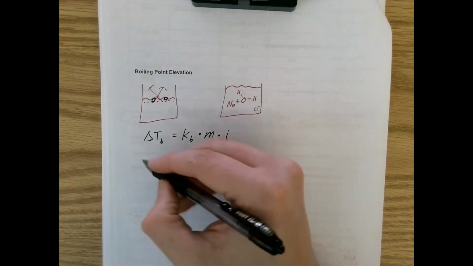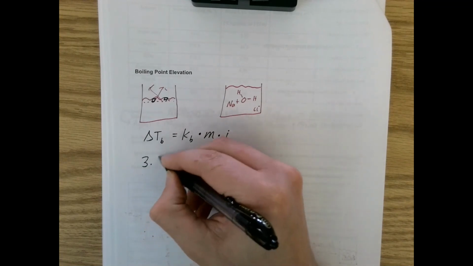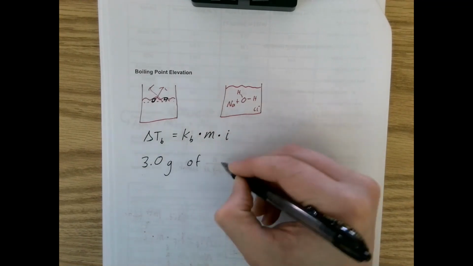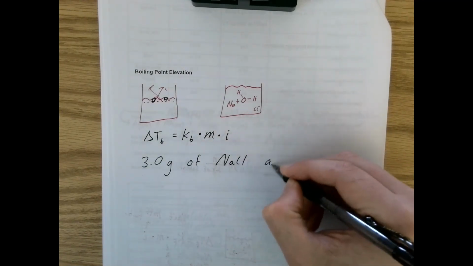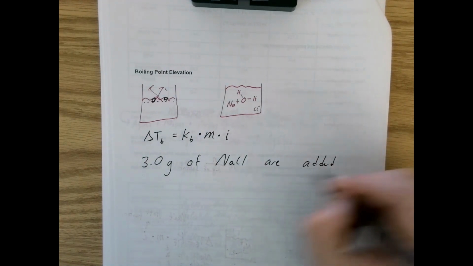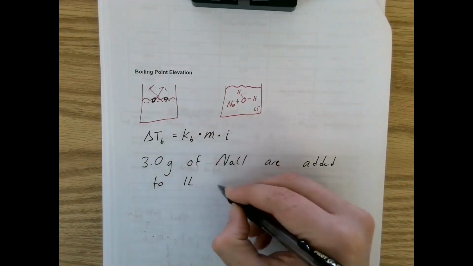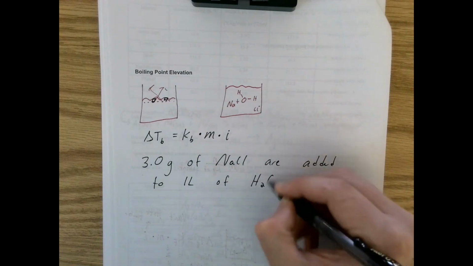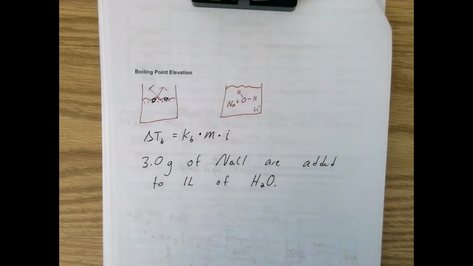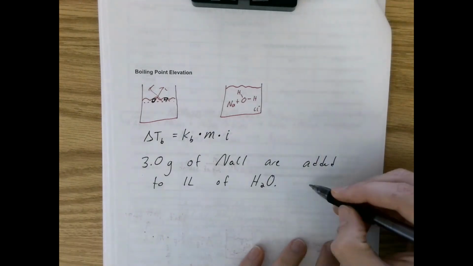Let's do one together. Let's say 3.0 grams of NaCl are added to 1 liter of water. So this is a realistic situation. Do you cook, or do your parents cook? They might salt the water when they boil pasta. So I want to know, what is the boiling point?